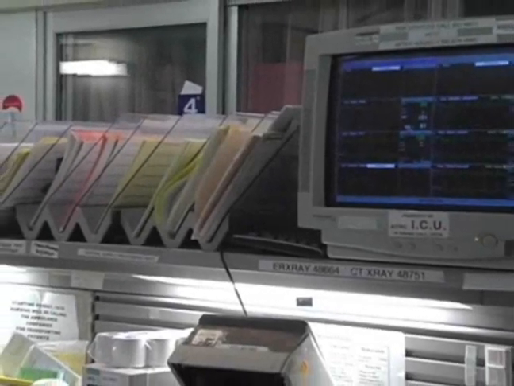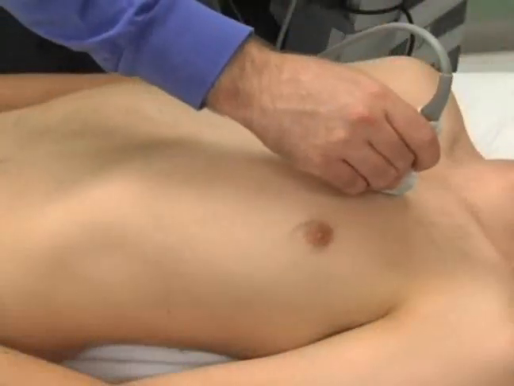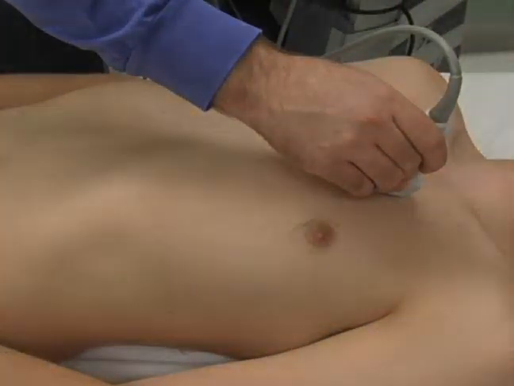A 32-year-old man is a victim of a motor vehicle collision. He arrives with a GCS of 7 and loses pulses immediately after intubation. You must identify the source of his hypotension and treat him quickly if he is to survive.